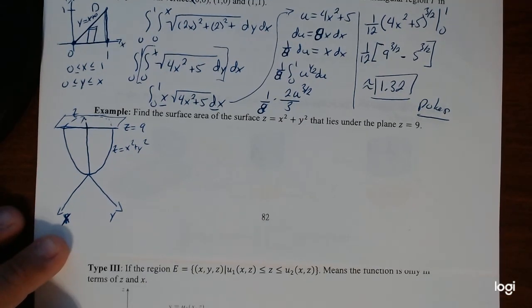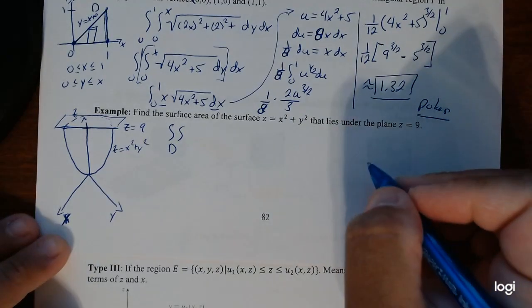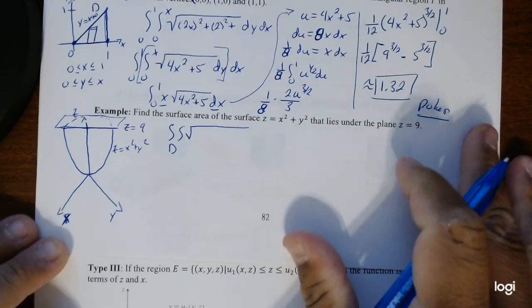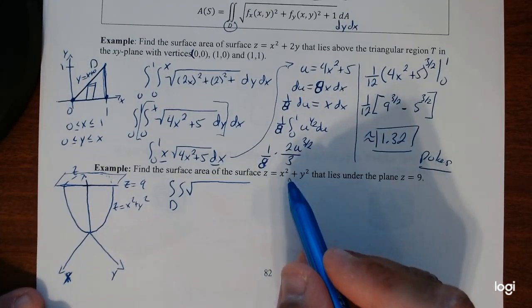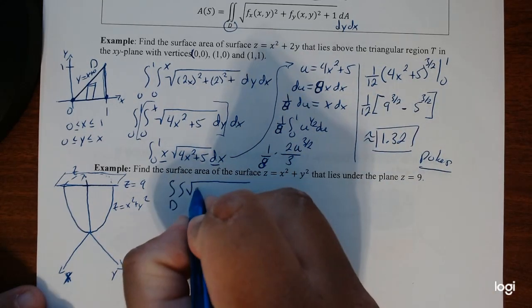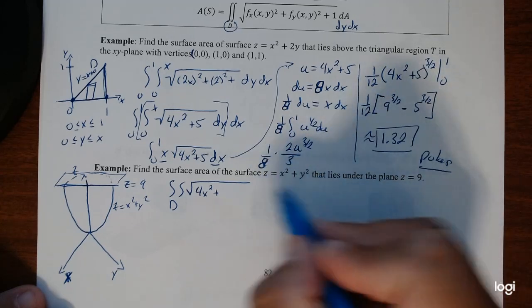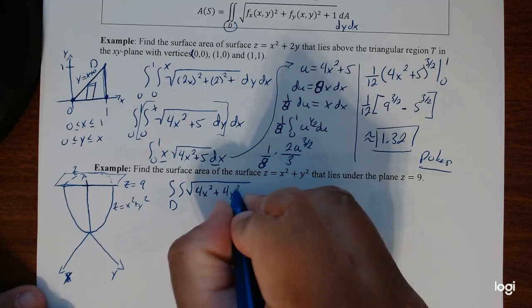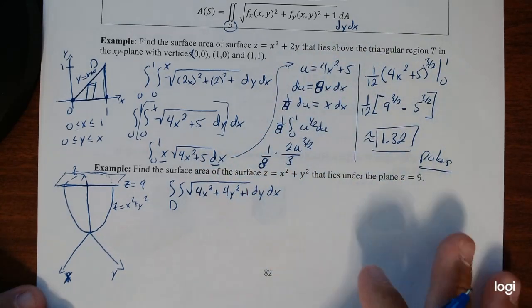All right, so I'm not going to find the bounds of x and y just yet. I'm just going to put the double integral for now so you can see how this would work out. So we're taking the double integral of this: the partial derivative with respect to x is just 2x, and if I square it, that gives me 4x squared. Same thing here, partial with respect to y gives me 2y, and if I square it, that also gives me 4y squared, plus 1, dy dx.